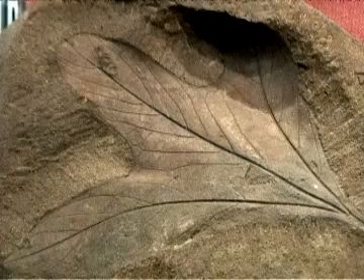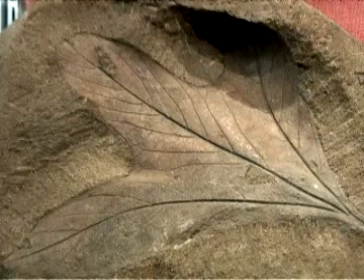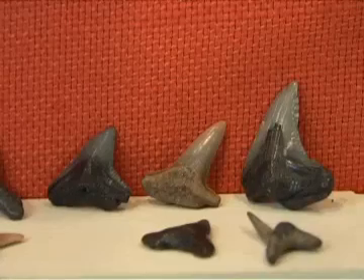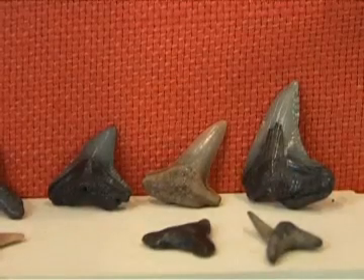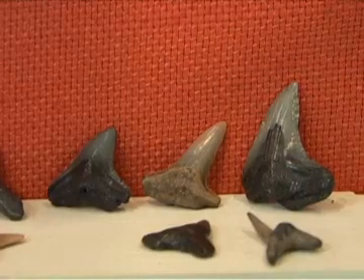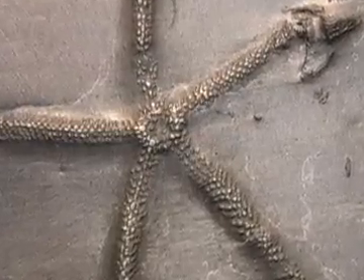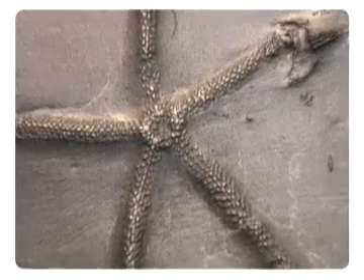Fossils take many forms. Some are imprints of once living things. Others can be actual fossilized remains of an organism, and some are formed in other ways. Let's now take a closer look at some of the different kinds of fossils.